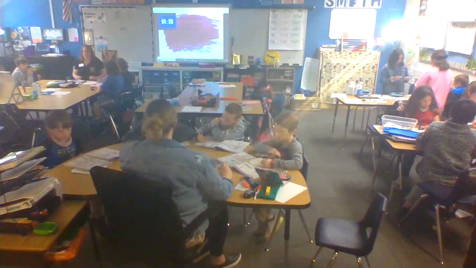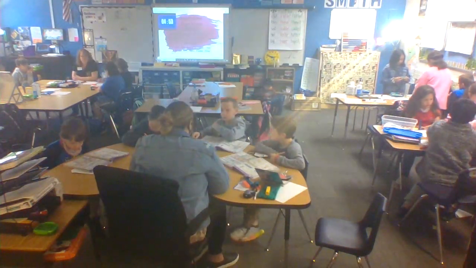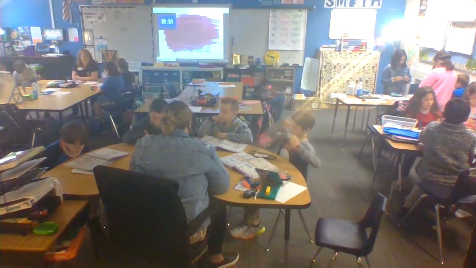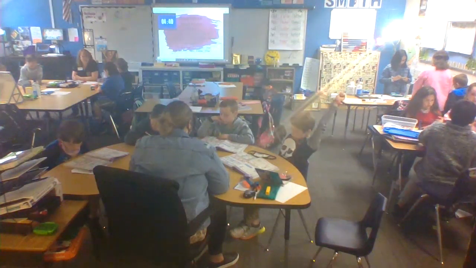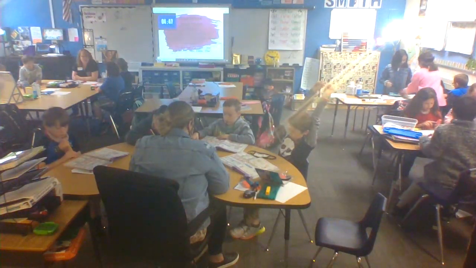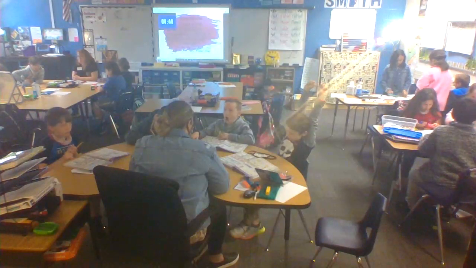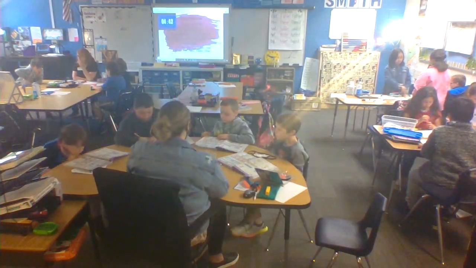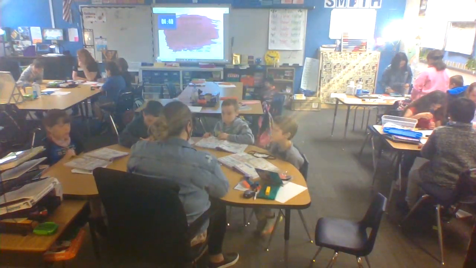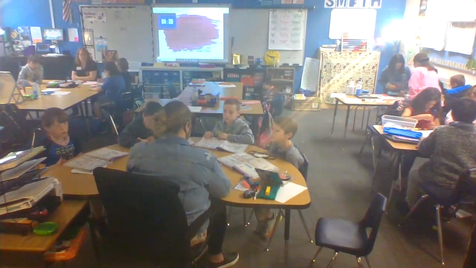Here's a little trick. If we're getting confused on which number needs to go on top or on the bottom, you can always think of the denominator. Denominator starts with a D. Down starts with a D. That way we can remember: denominator and down both start with D.